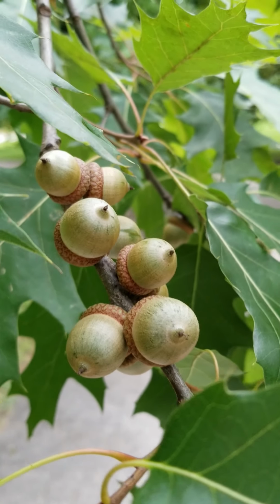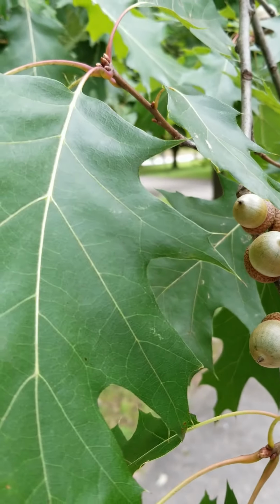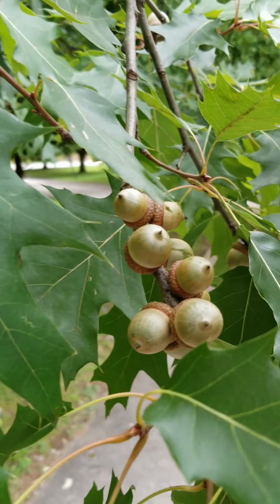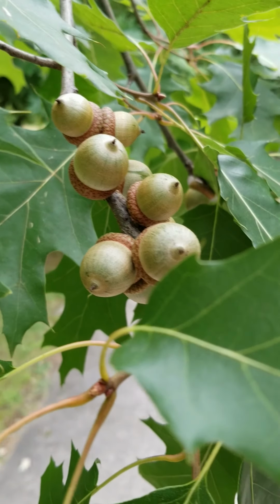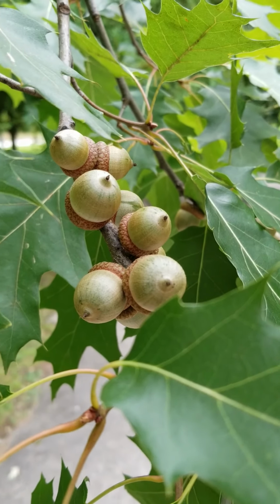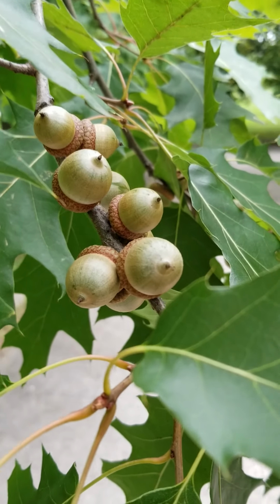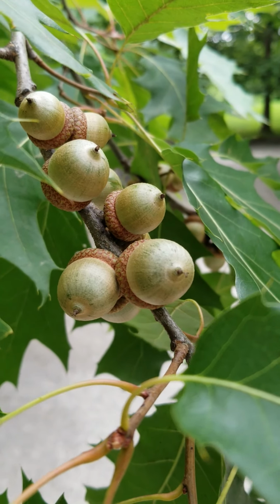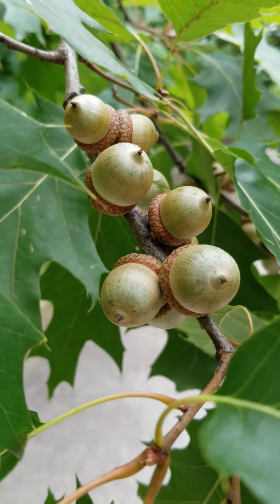And I bet you can guess what these are. Can you guess what kind of tree it's from? Yes, so these are acorns. And acorns are a hard, dry, indehiscent fruit of oak trees. And you can use them for identification. They have different shapes and sizes and even colors and patterns.